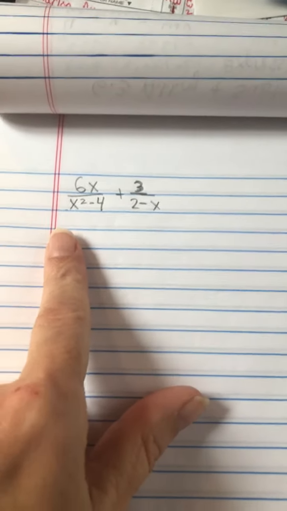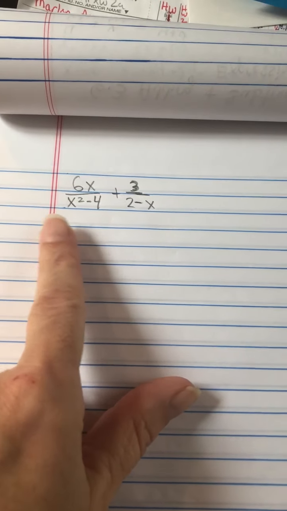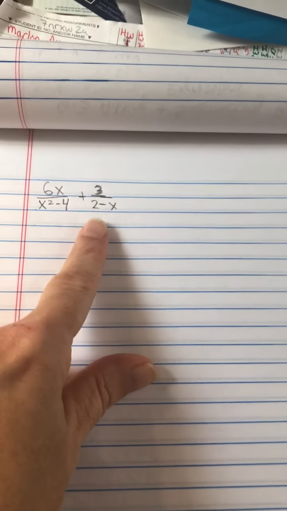Plus 3 over 2 minus x. Okay, so this should put your radar up, right? You see the difference of two squares. You know that's x plus 2 times x minus 2. Very close to this, but not quite. But if we factor out a negative, then we're good to go. Okay? So you want to do that first. You want to factor this.